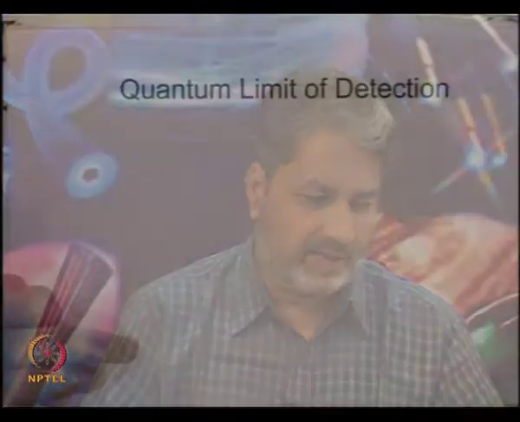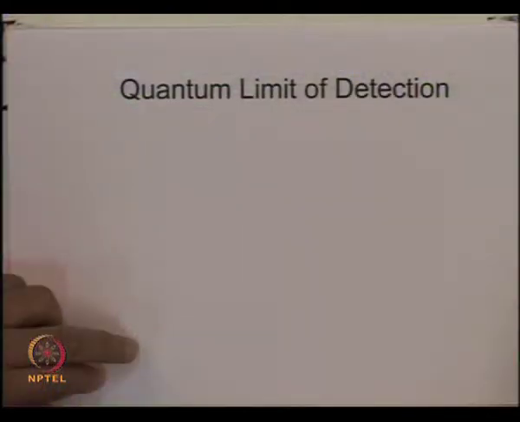So, now let us say we have a power transmitted during one bit, and as we have seen, the power might fluctuate as a function of time during the one bit.